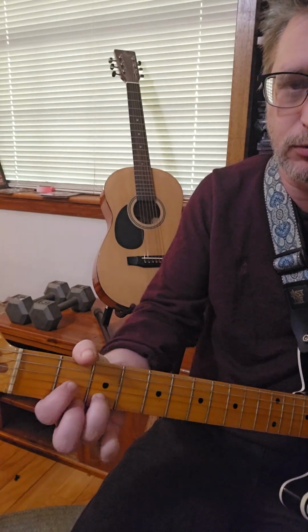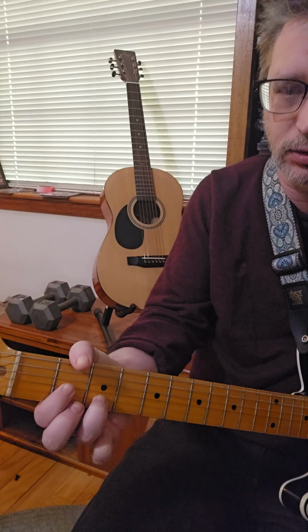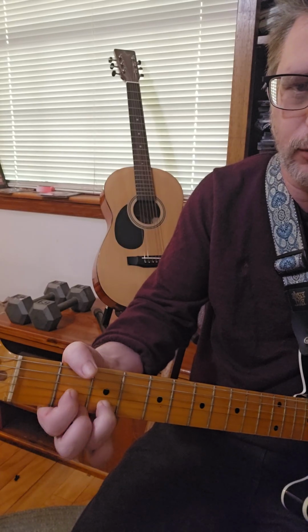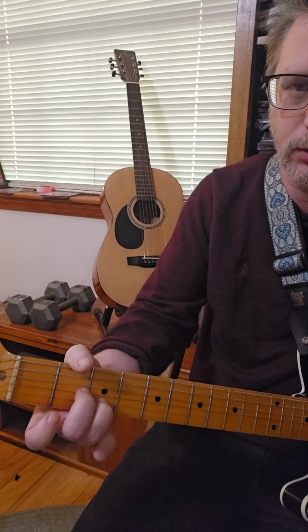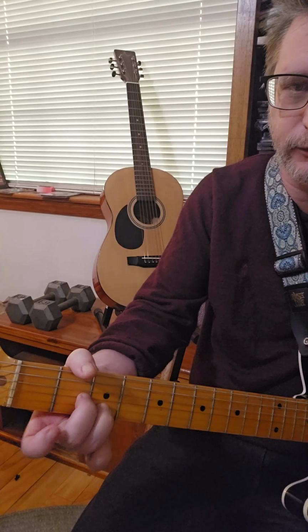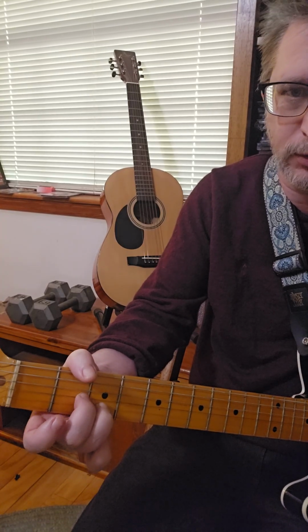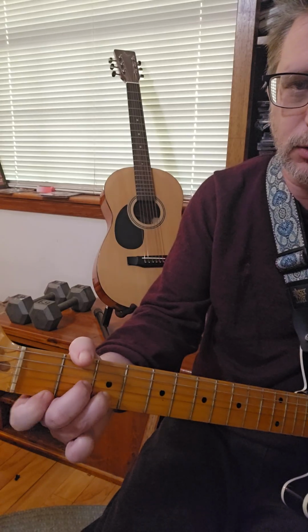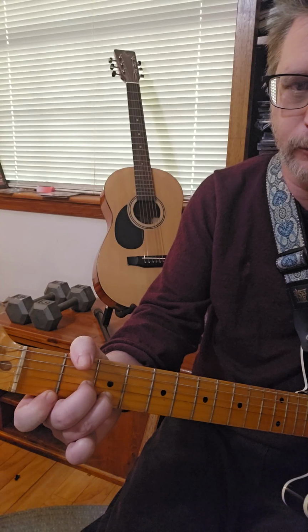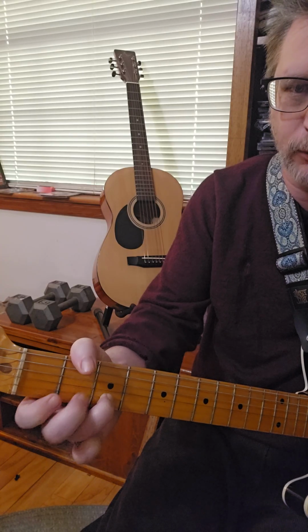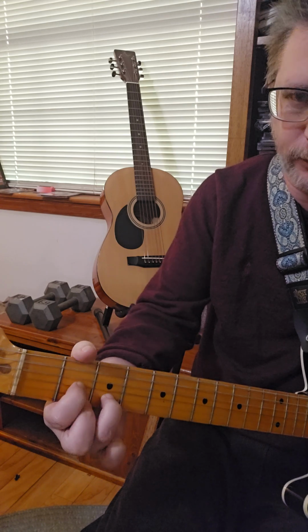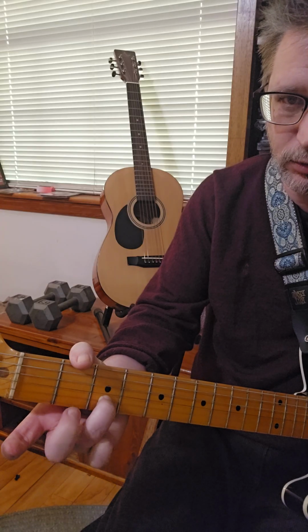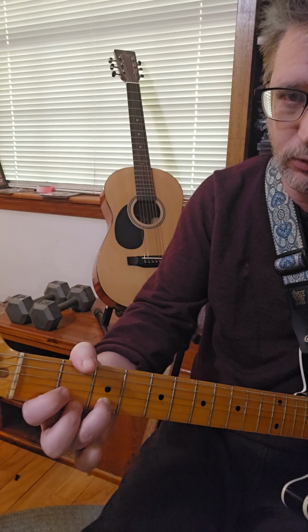So all you do, if you play a D, to play a D minor, you move this finger from the first string up to the third string, which is the G string, and you put your first finger here on the first fret of the first string. So you're replacing this note, which is, if this is E, that's F sharp.